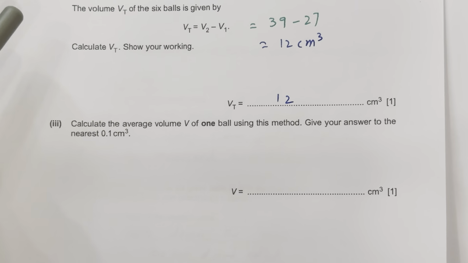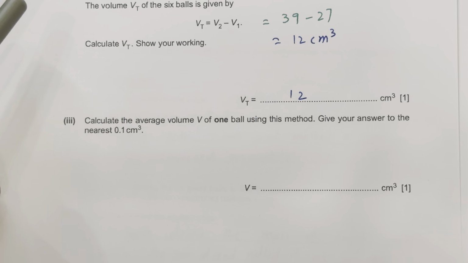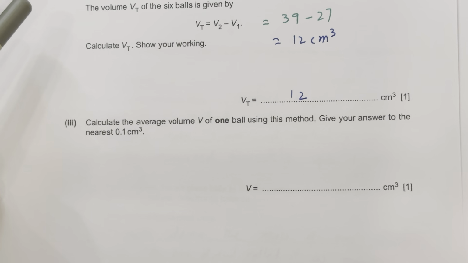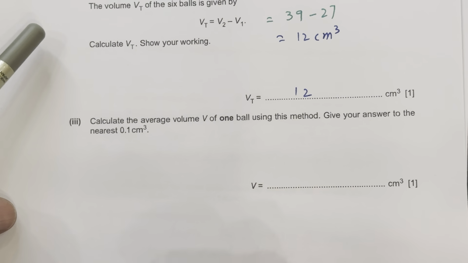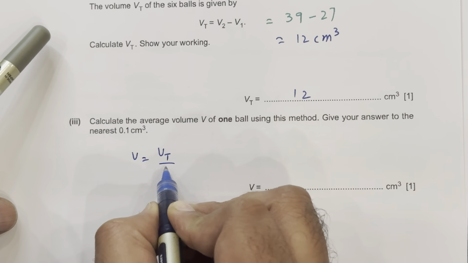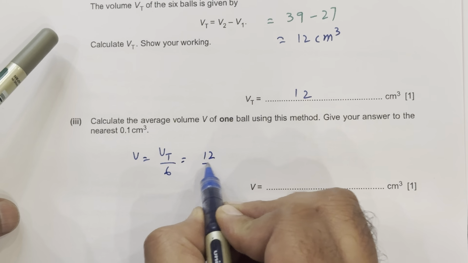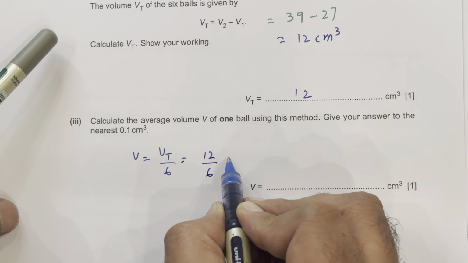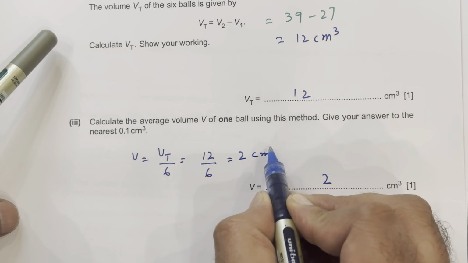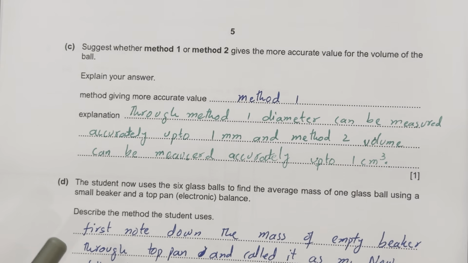Now calculate the average volume V of one ball using this method. Give your answer to the nearest 0.1 centimeter cubed. We can find it by dividing by 6, because we have 6 balls and the total volume is 12. Dividing by 6, we get the answer 2 centimeter cubed. So this would be our answer. This was a very easy part.